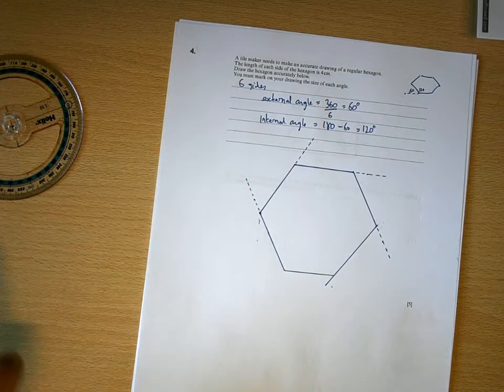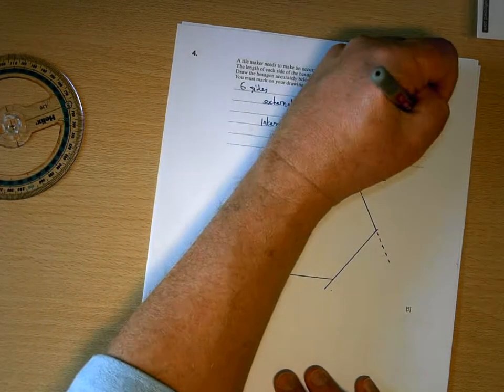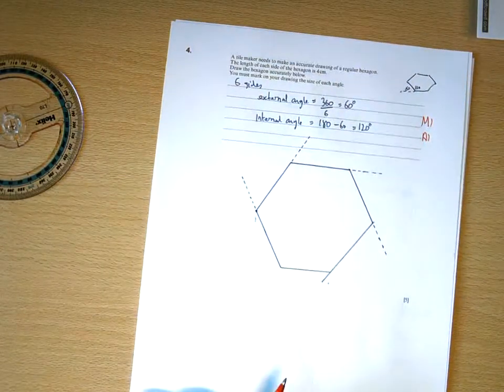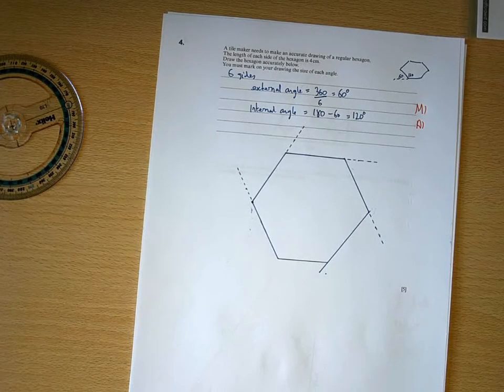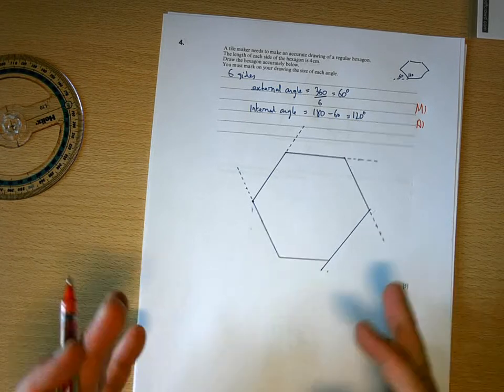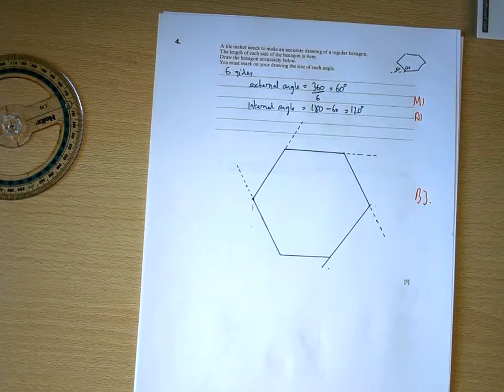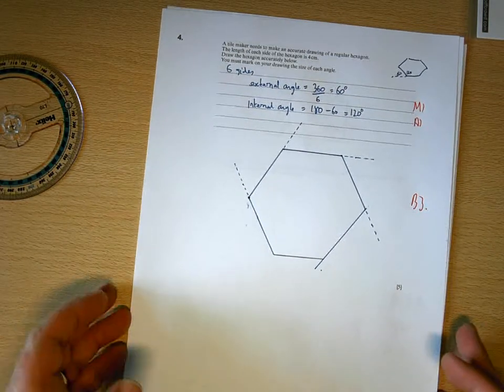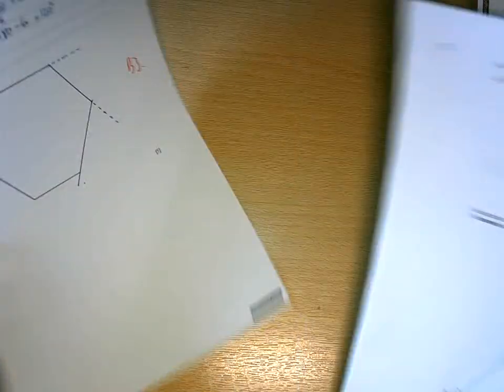5 marks for that question. 2 marks for working out interior or exterior or both, whichever one you're going to work with, and then 3 marks for the actual drawing. 1 mark if you get 4 of them correct, 1 mark if you get all of them correct, 1 mark if everything's correct. So there you go. Constructions.